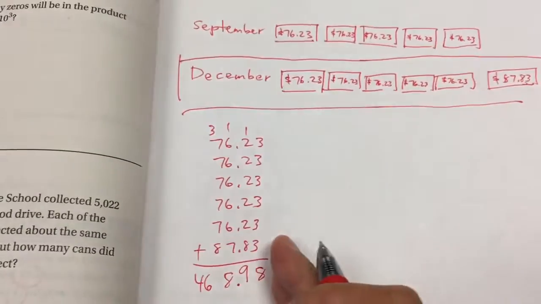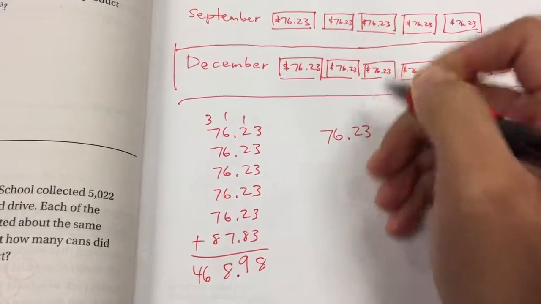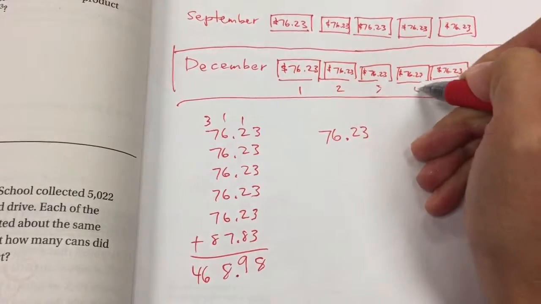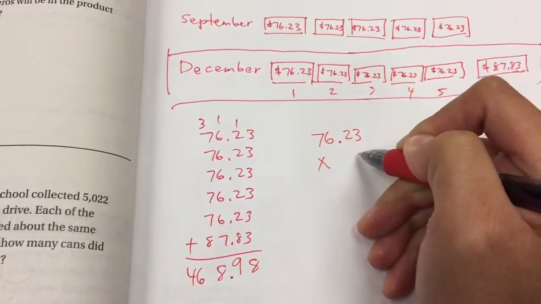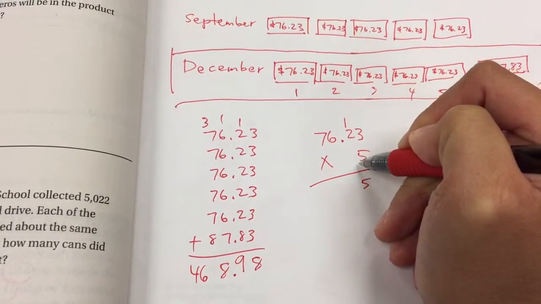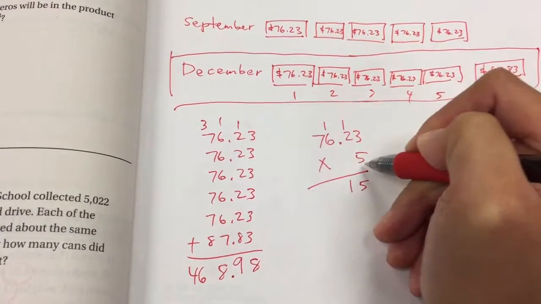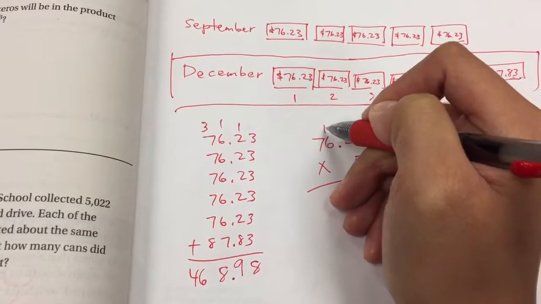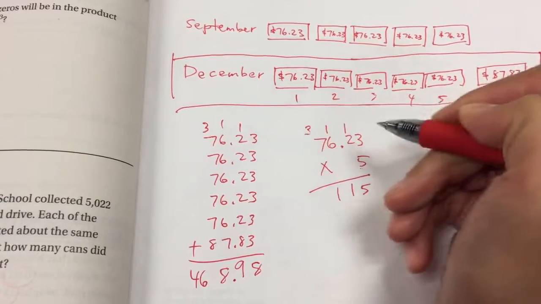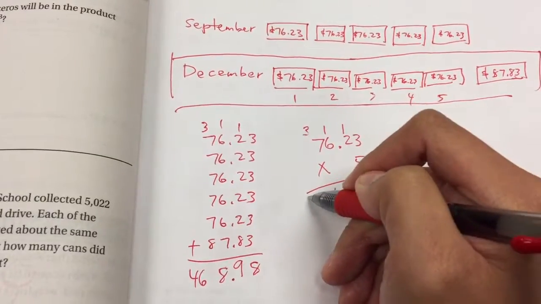Now, you could do the addition way, but as I said, I'm going to focus more on the process for multiplying. We have $76.23 being repeated 1, 2, 3, 4, 5 times. And so we're going to multiply that number by 5. 5 times 3 is 15. Regroup the 1. 5 times 2 is 10. Plus 1 is 11. 5 times 6 is 30. Plus 1 is 31. Last but not least, 5 times 7 is 35. Plus 3 is 36, 37, 38.